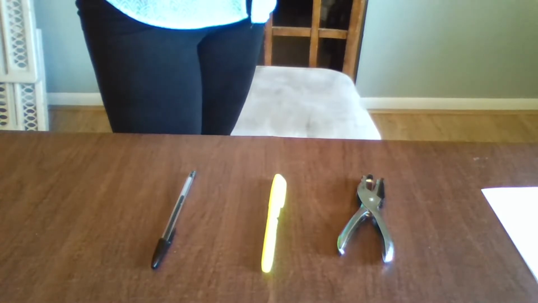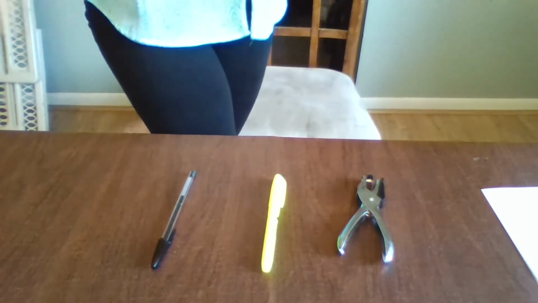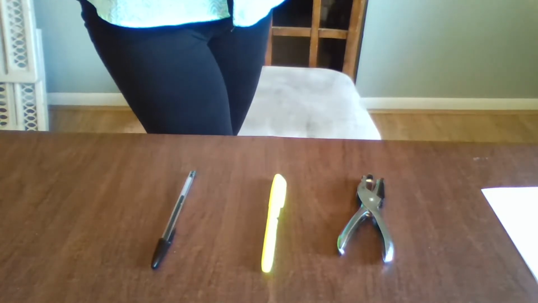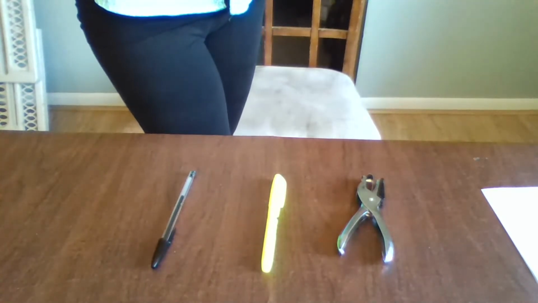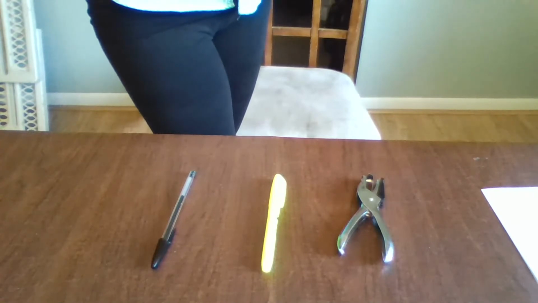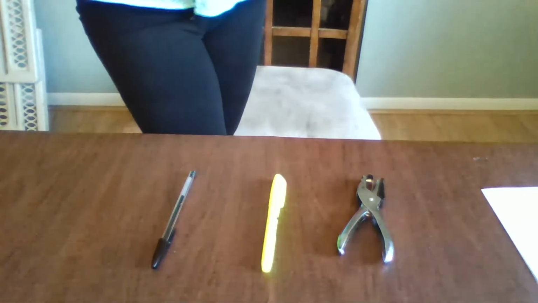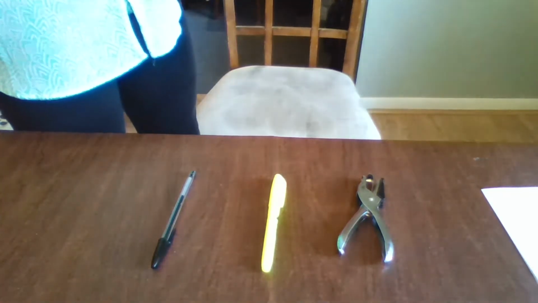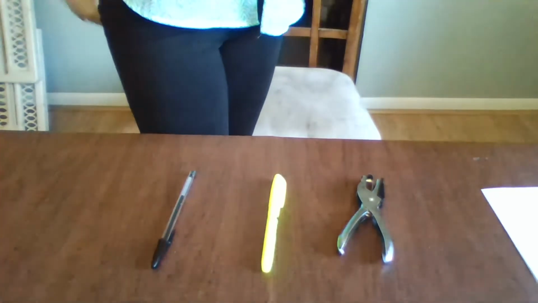The next prompt is a gesture prompt where the student might need an additional gesture, such as pointing, to remind them of the verbal prompt. I will now demonstrate this. Pick up the pen. You did it.